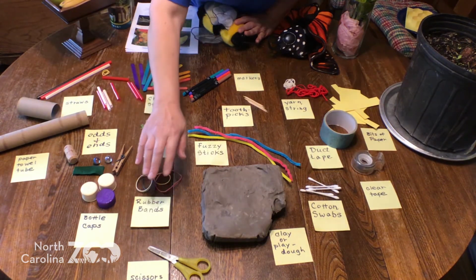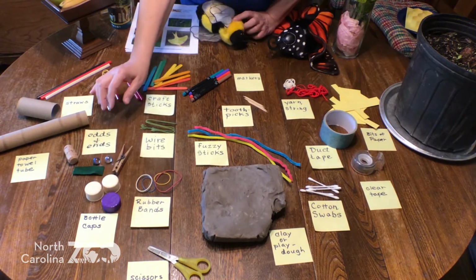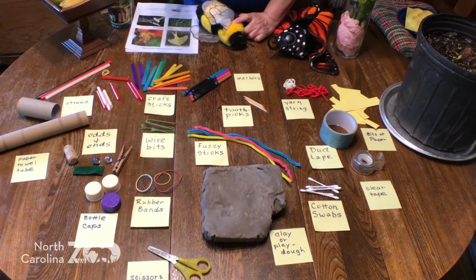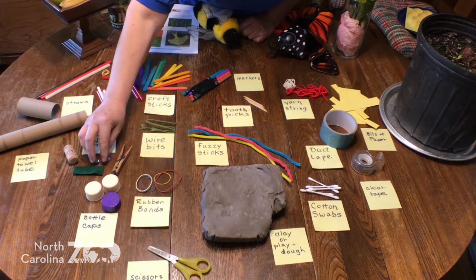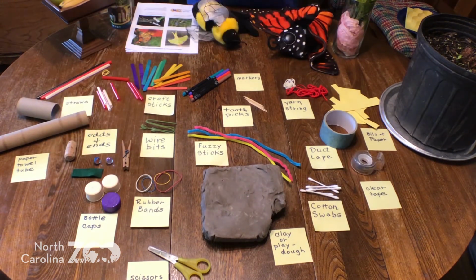Wire bits, rubber bands, scissors that come in handy for cutting your string. Bottle caps. I love doing stuff with bottle caps. And I like to say odds and ends, because you may have something in your house that I hadn't thought of that's a super duper cool way to build something. Like my husband was looking at the pollinator I made, and he said, you know, you could use those little plastic golf balls that we use for practice. So, hey, there may be other things like marbles or old clothespins or corks or bits of fabric. Think about it, just what you might come up with if you were making your own pollinator.